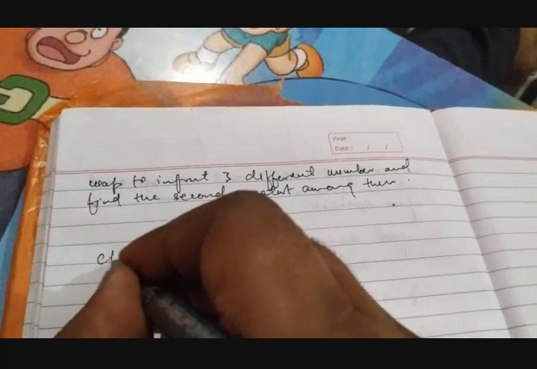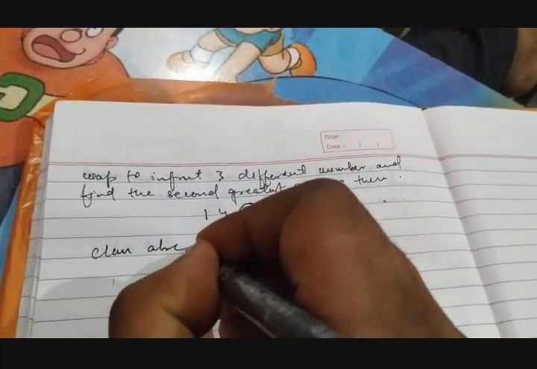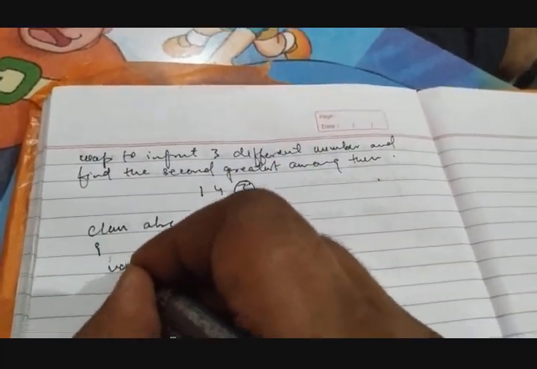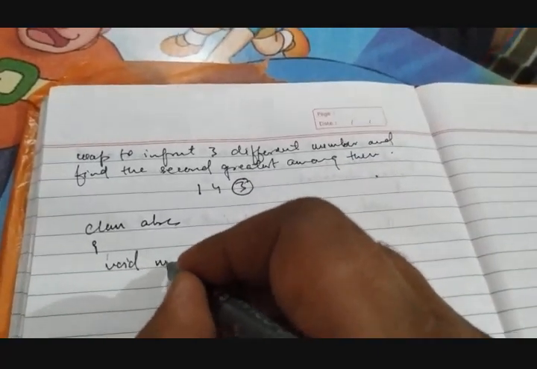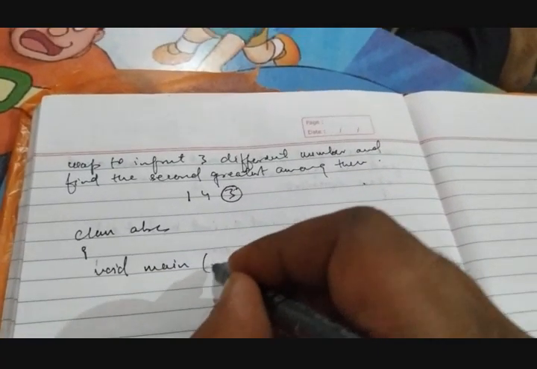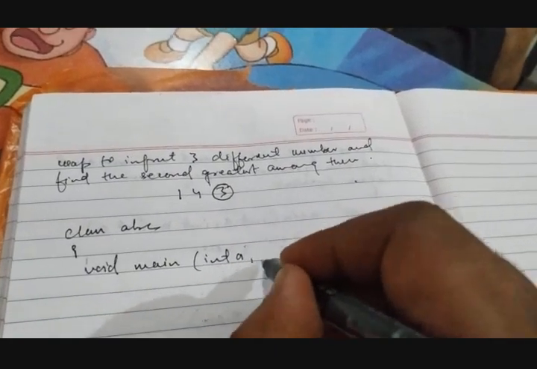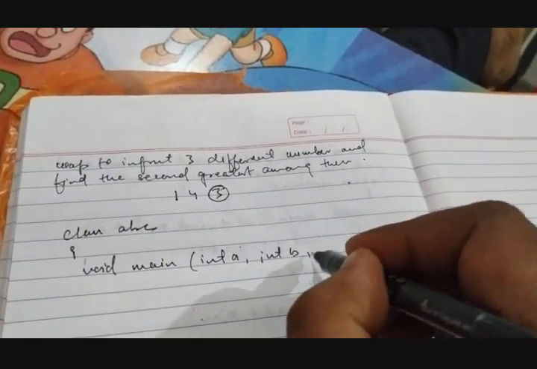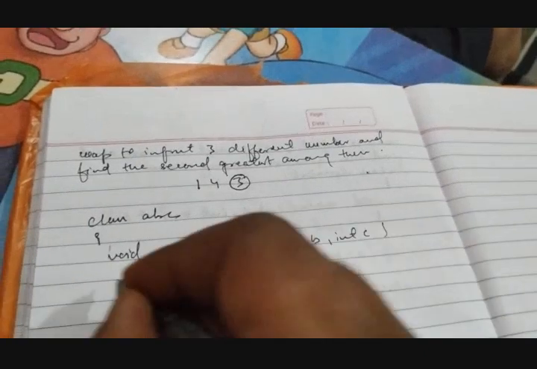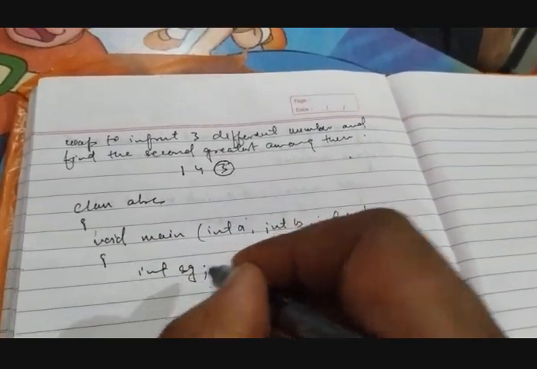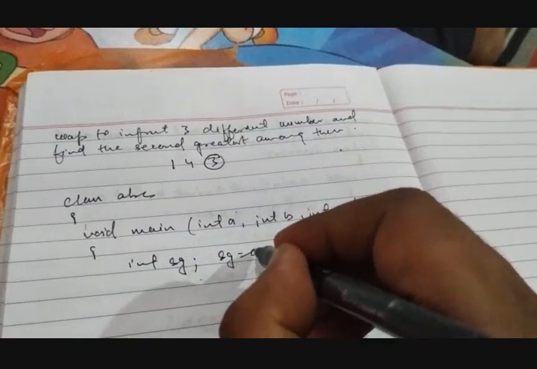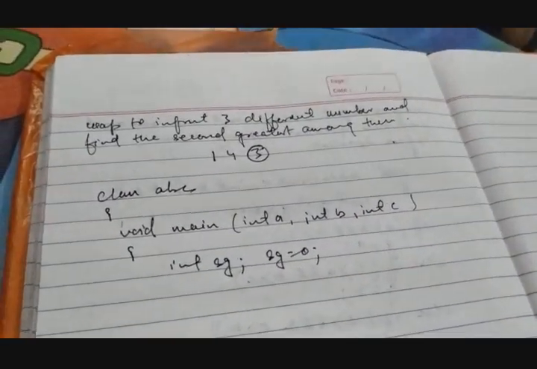So class second, or you could write any name, void main. Now int a, int b and int c. We need another variable, second greatest, to store the second greatest, equals 0. Alright.